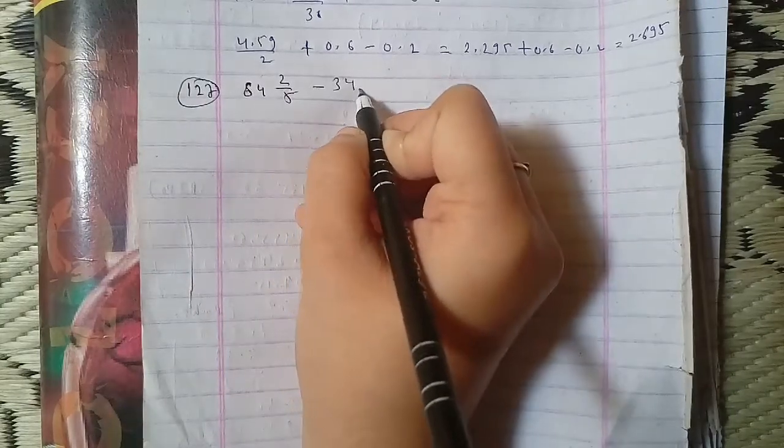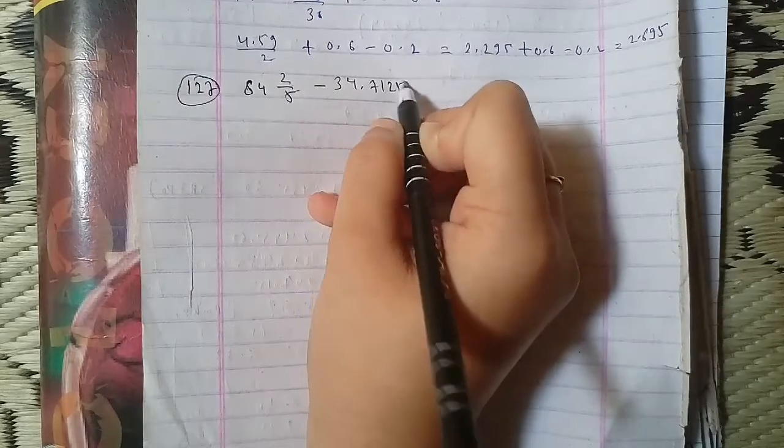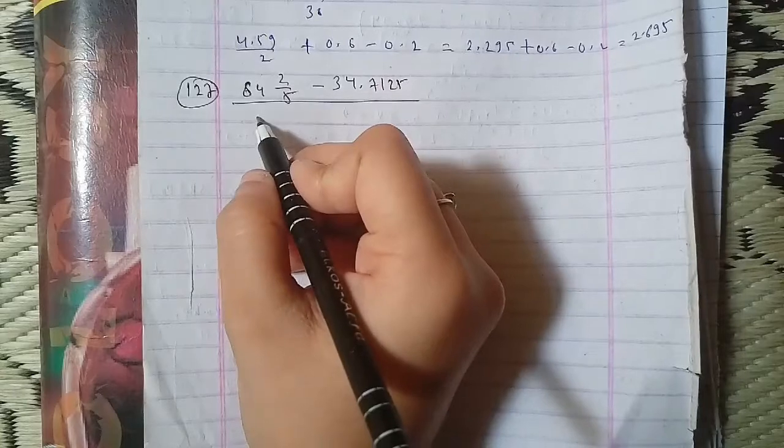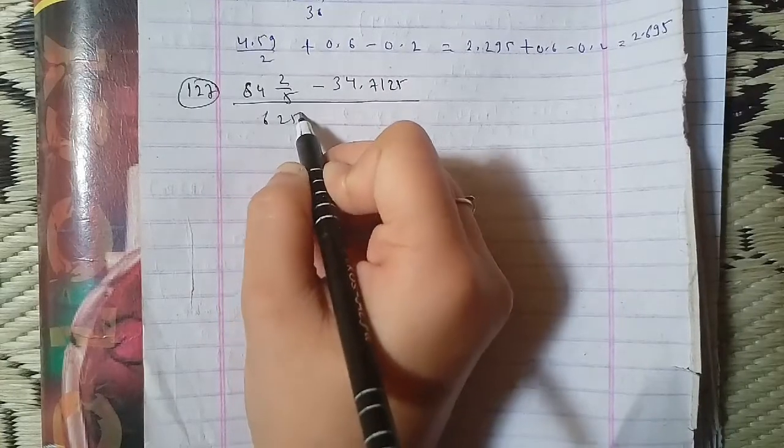The options for this are 2 2/3, 2.75, 4 3/4, and none of these. And we have to solve it as well.